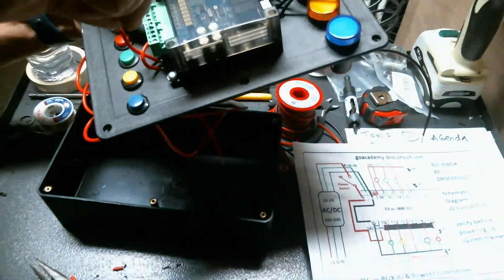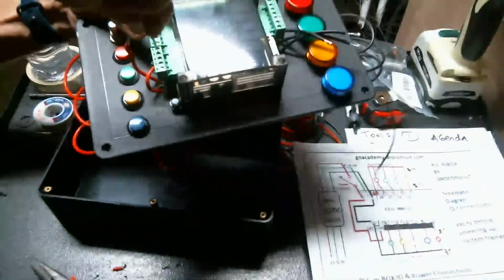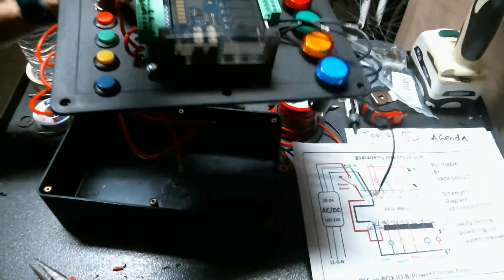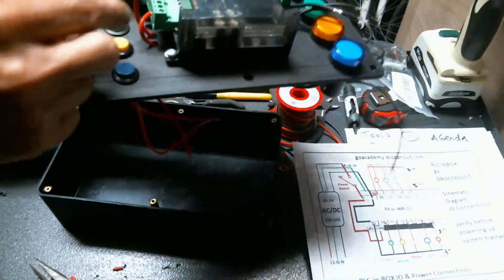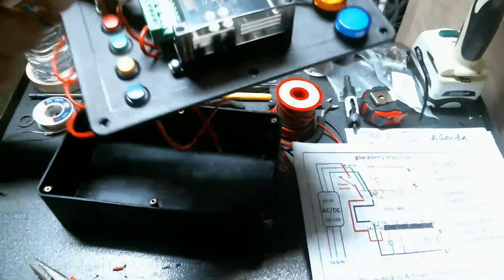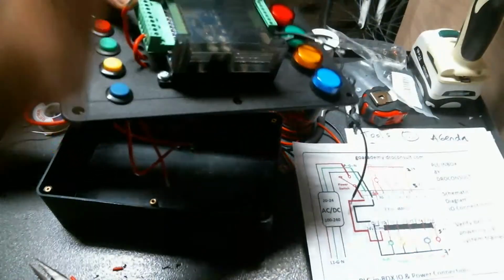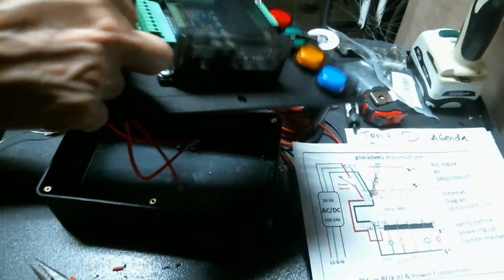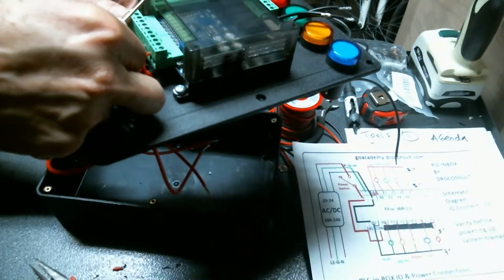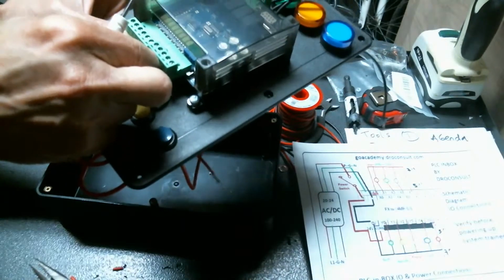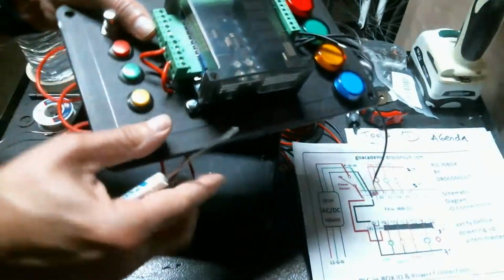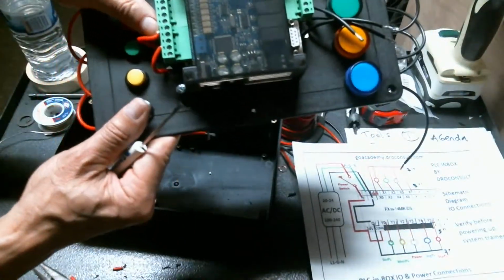So I'm going to loosen that. Terminal number 5, and that's where I'm going to place my stop button. Oops, my AC is going on. That's going to make a little bit of noise. Okay, terminal 5. So I'm on terminal 5 for my stop button.